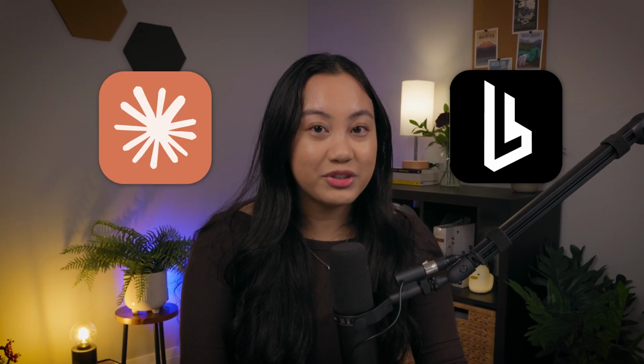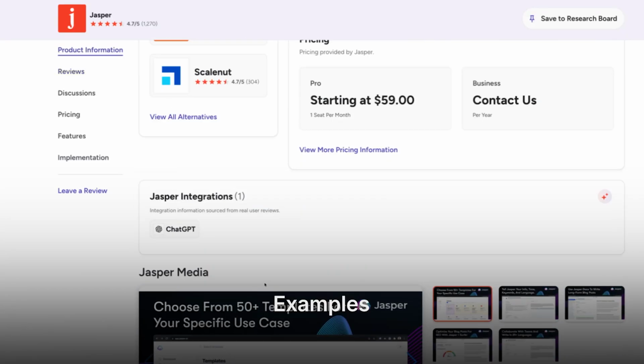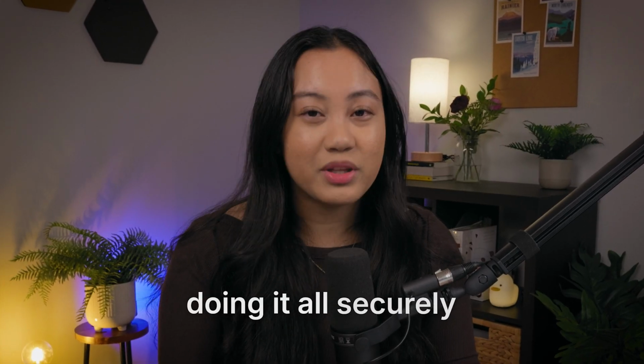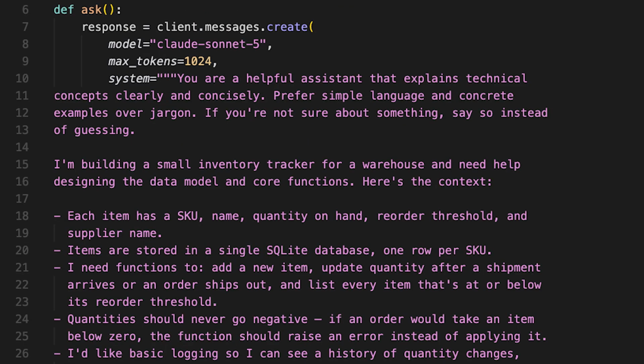You already have all the tools you need to create browser agents that are able to navigate the web and fill in login forms for you. The problem you face now is doing it all securely without your passwords and details being saved in a log file, the code, or saved in the model's context window.